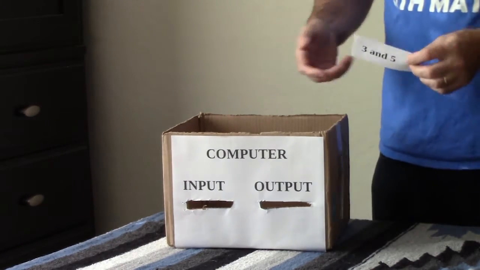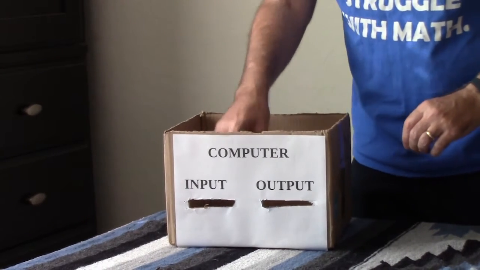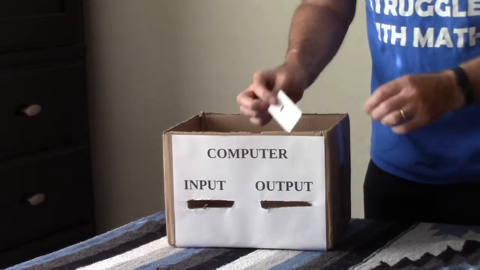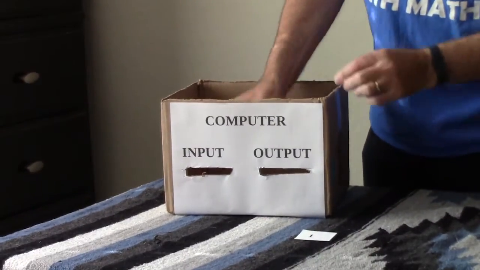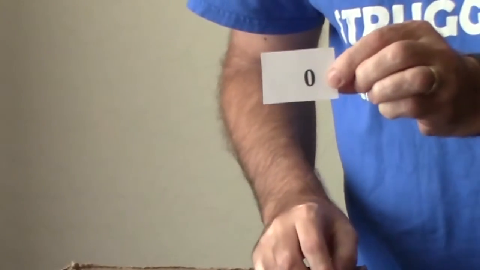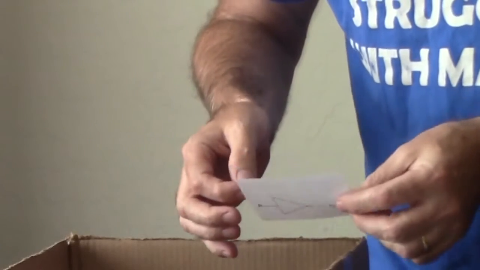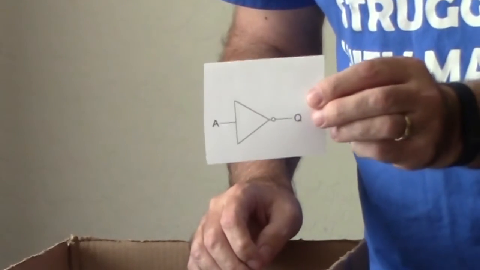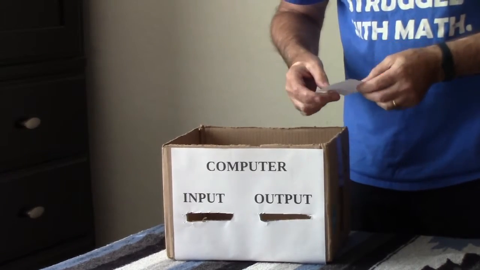So what is actually inside a classical computer? Well, let's take a look. Let's see, we have a 1 bit, and we have a 0 bit, and we have an AND gate, and we have a NOT gate. So that's some of the basics that are inside a classical computer.